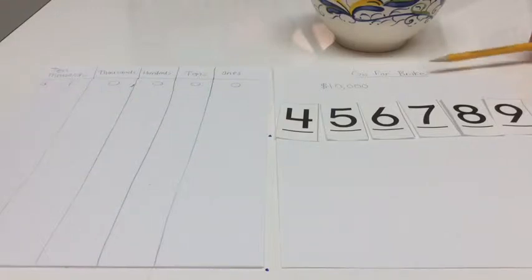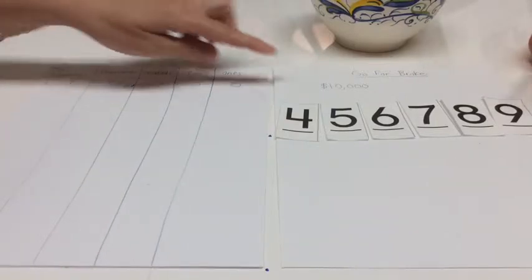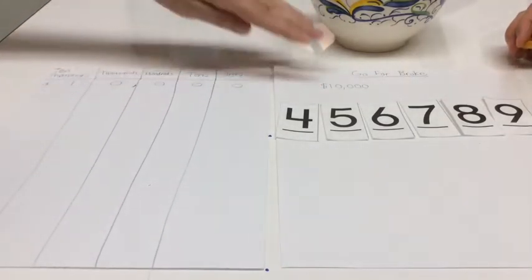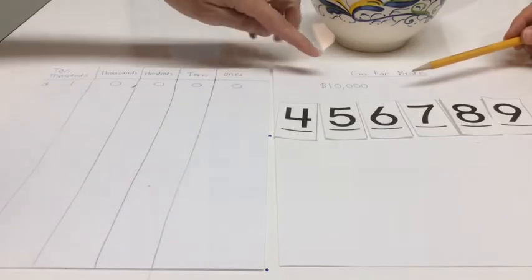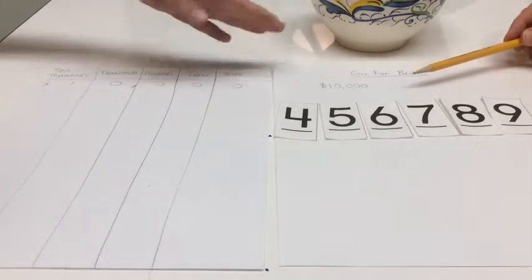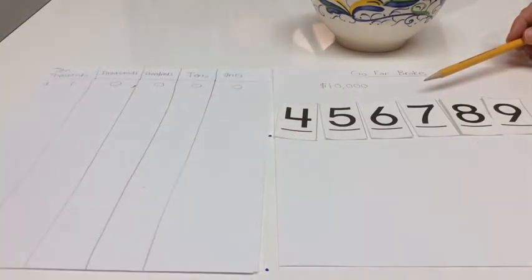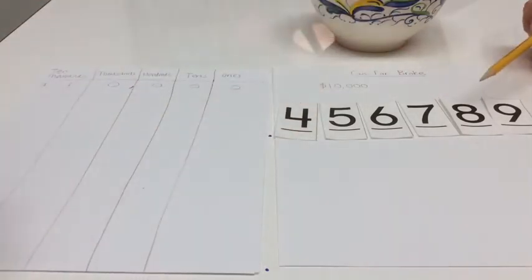This game is called Go for Broke. In this game, you start with $10,000. We're showing these in two different ways for you to see it in place value form and over here numerically. So we have $10,000. What you're doing is you're trying to subtract amounts to get down to zero so that you can be broke. The first person to get to zero wins.